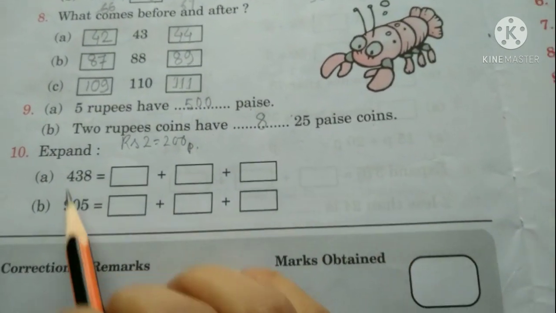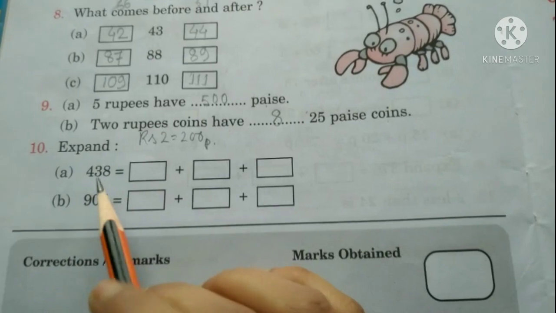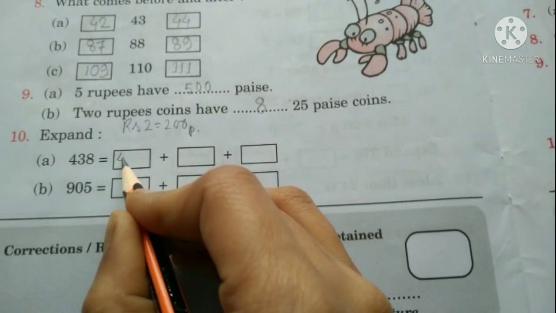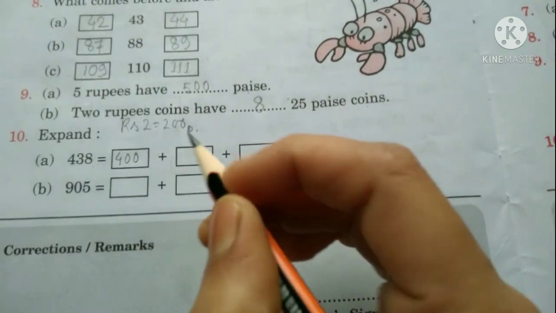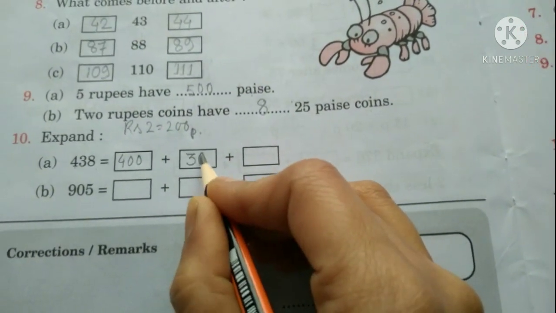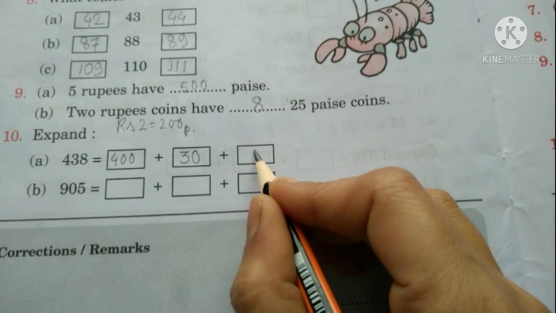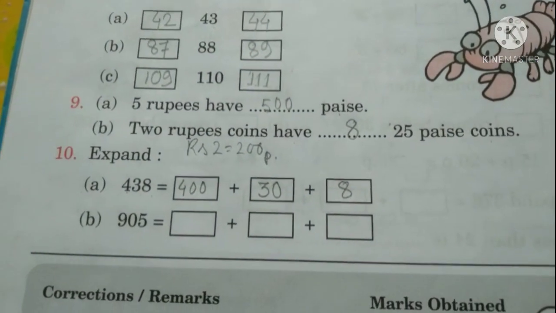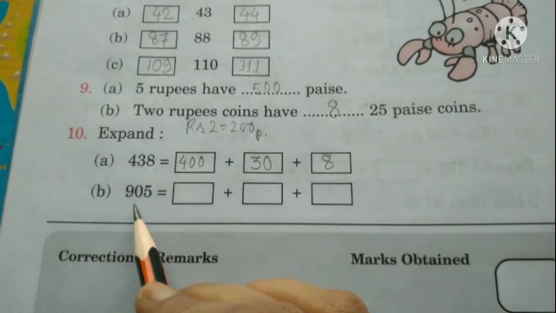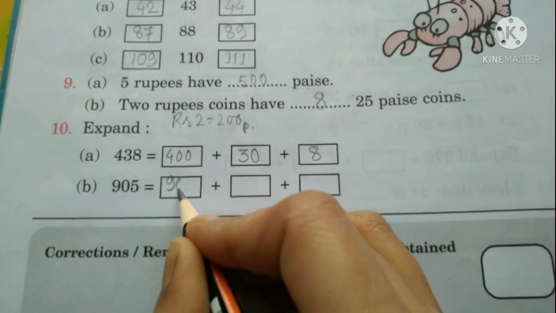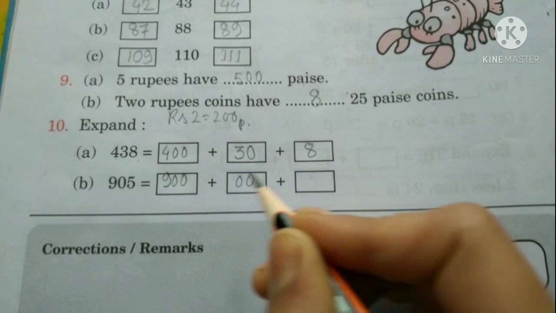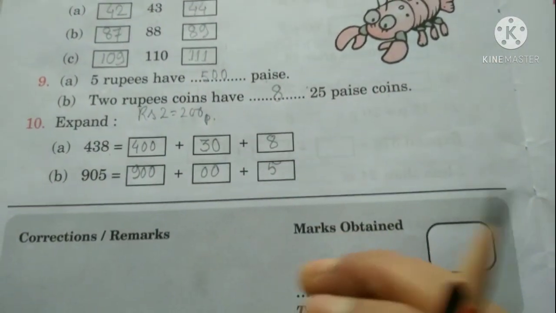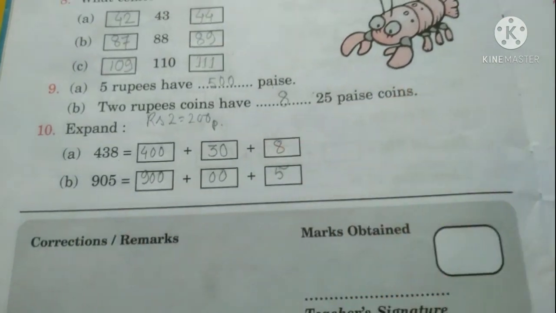Okay. Next, expanded form. 438. 430 tens and 8 ones make 438. B part, 905. 900, 0 tens, 5 ones make 905. Okay.